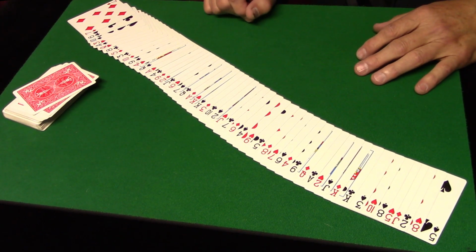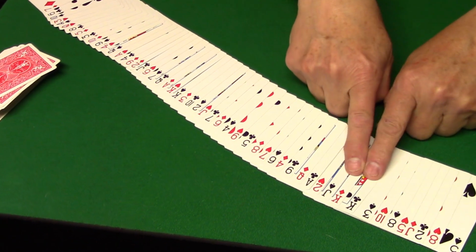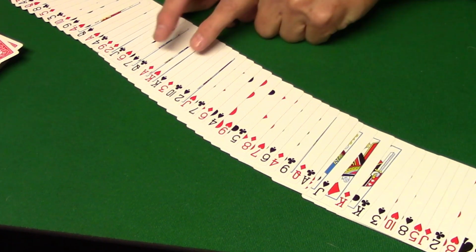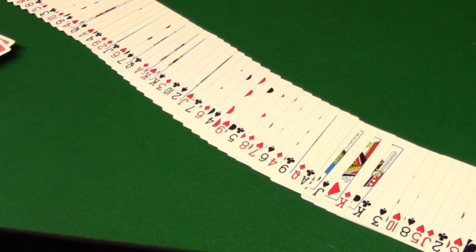By the way, the kings are 13, so they don't add up, they go together. The king of clubs and the king of diamonds are partners. The king of spades and the king of hearts are partners. Everything else adds to 13, but that's basically how that works.